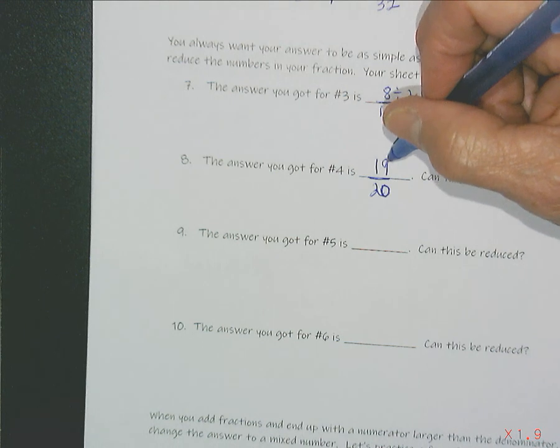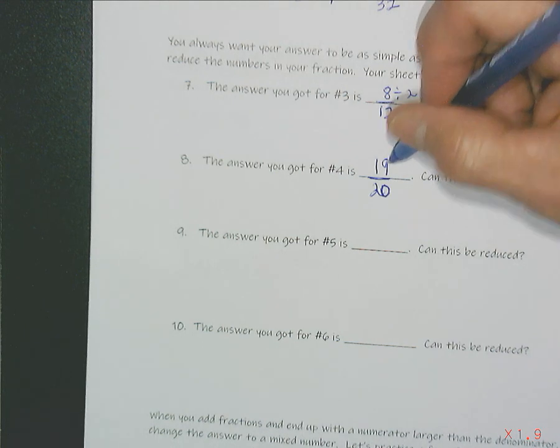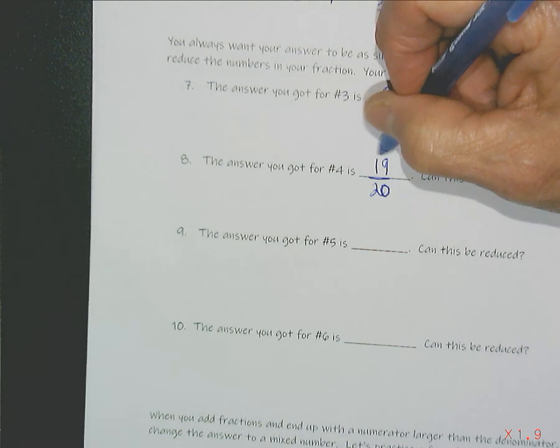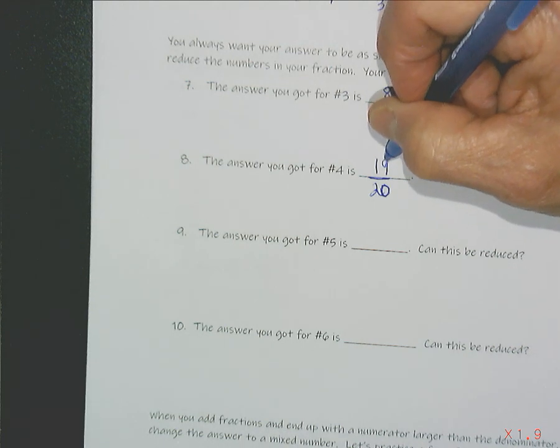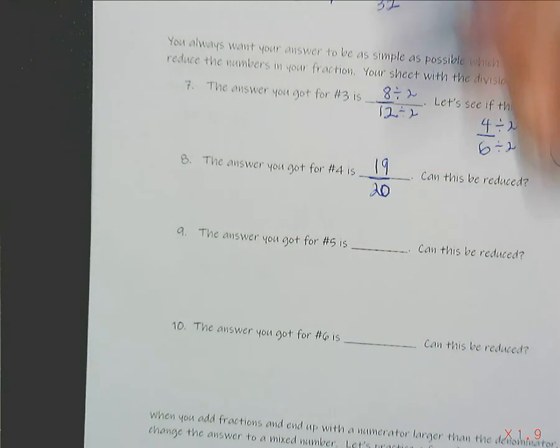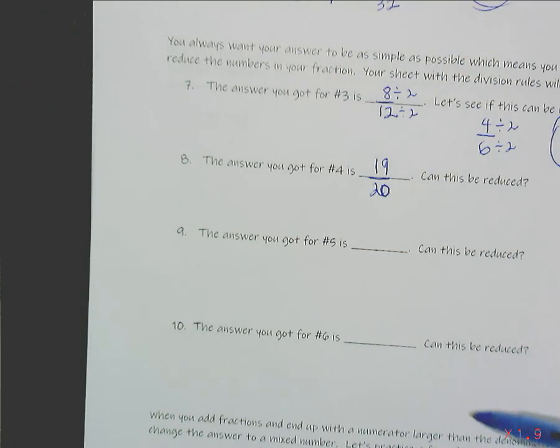Went right past it. The rule for 9 is you add up these digits and see if you end up with a number in the 9 times table. What's 9 plus 1? 10. Is that in the 9 times table? No. Hey guys, that one's already reduced. You can't do anything with it.